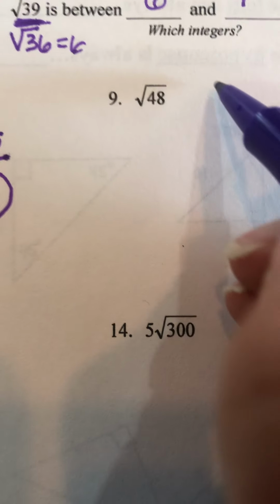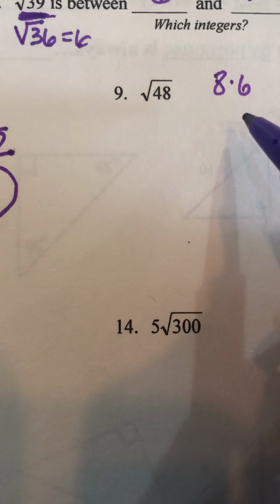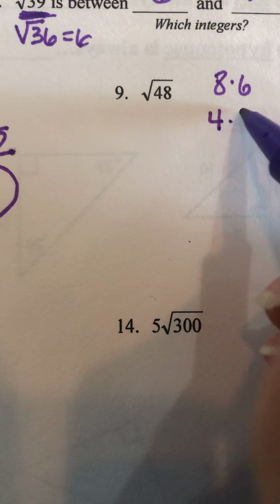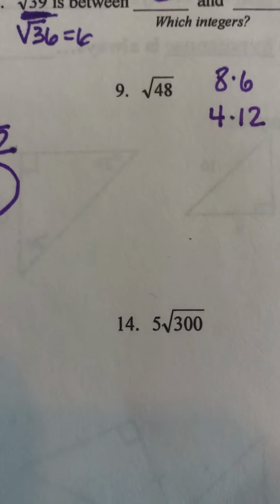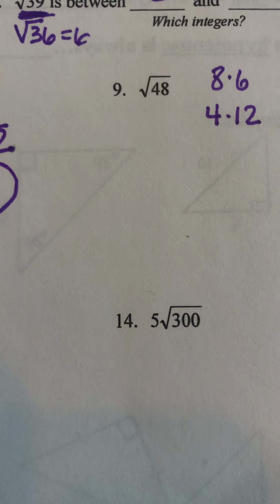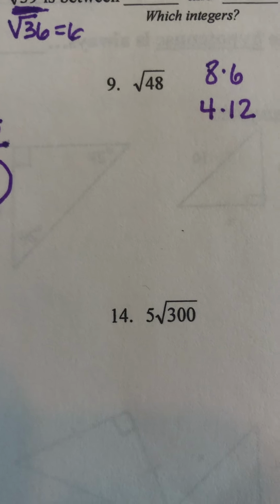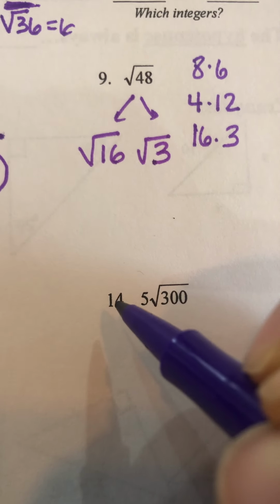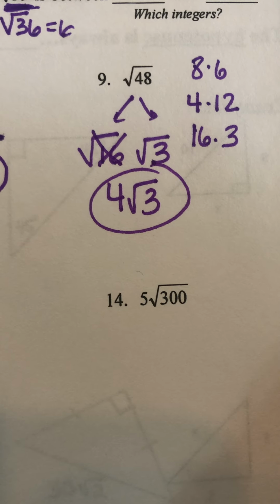It is 3. Now 48 is a tricky one because people think, well, 8 times 6 is 48. True, but neither 8 or 6 are perfect squares. And then people say, well, 4 times 12 is 48, and 4 is a perfect square. True, but 4 is not the biggest perfect square that goes into 48. The biggest perfect square that goes into 48 is 16. And the square root of 16 is 4. So it's 4 root 3.